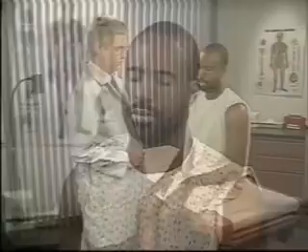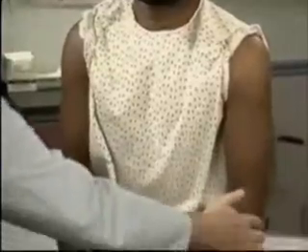To test extinction, keep your eyes closed. Simultaneously stimulate corresponding areas on both sides of the body. Then ask the patient to point to where he was touched. Normally, he should feel the sensation in both areas. Here. And here.